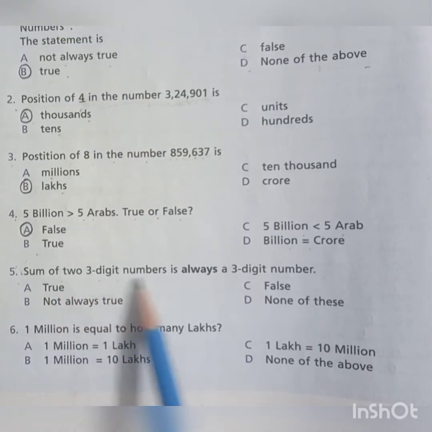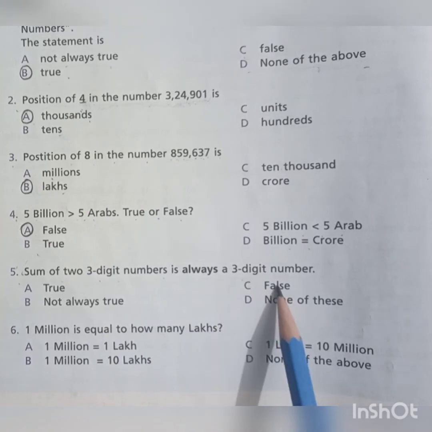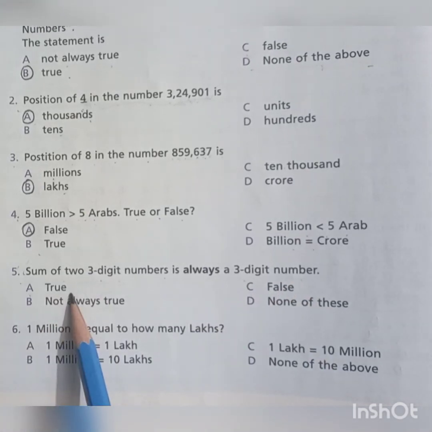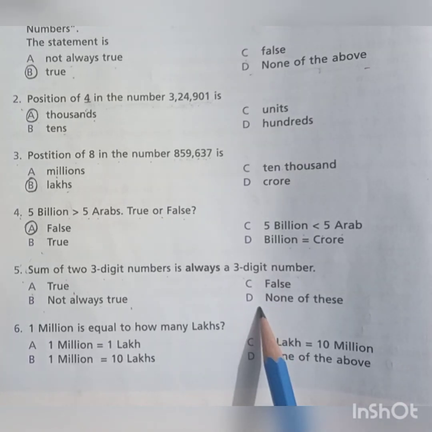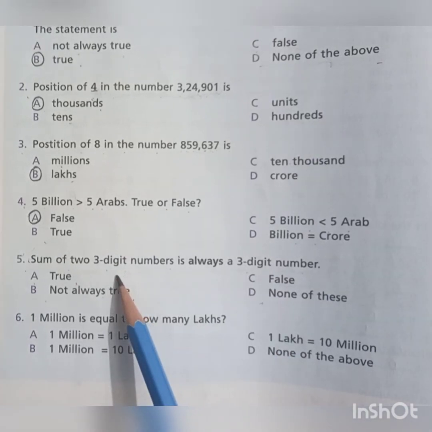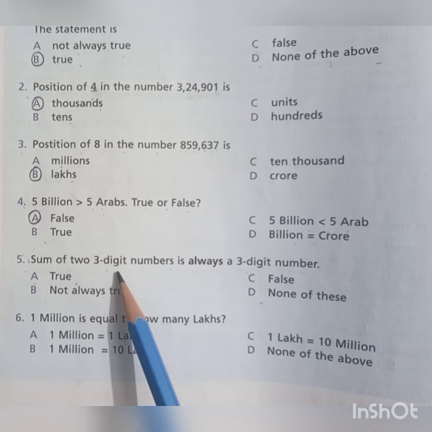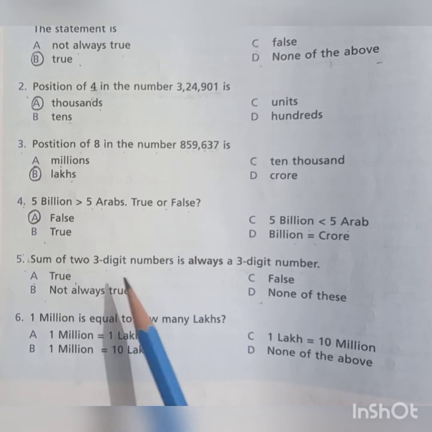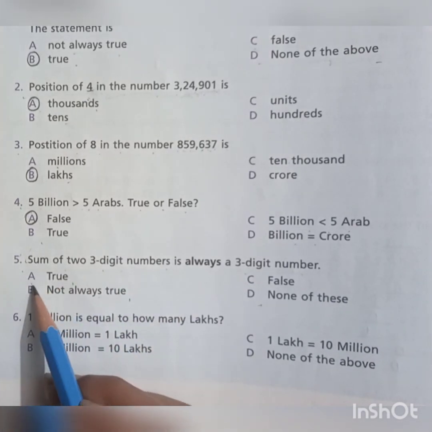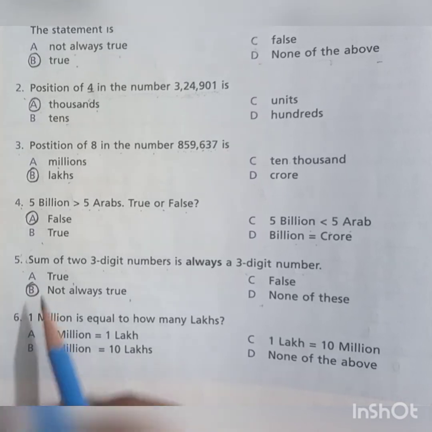Fifth one is the sum of two 3-digit numbers is always a 3-digit number. Option A true, option B not always true, option C false, and option D none of these. As we know that if we add two 3-digit numbers, the answer may be a 3-digit number, but it will not always be a 3-digit number. So we can say that it is not always true. Option B is correct.